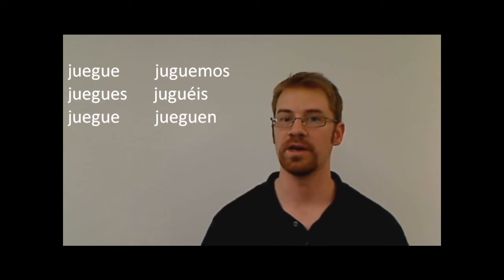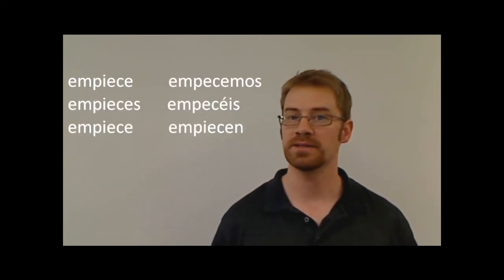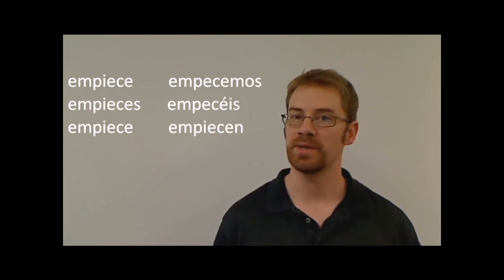Yes, you have to do the boot change for an AR verb in all of the forms except for the nosotros. The whole idea of the boot still survives in the subjunctive with AR boot verbs. So you've got to keep that change there. So the conjugation of jugar in the subjunctive would be juegue, juegues, juegue, juguemos, and jueguen. And then empezar in the subjunctive would be empiece, empieces, empiece, empecemos, empiecen.